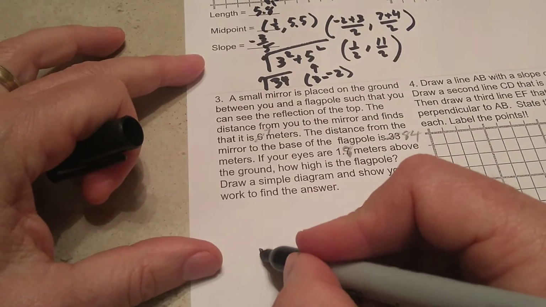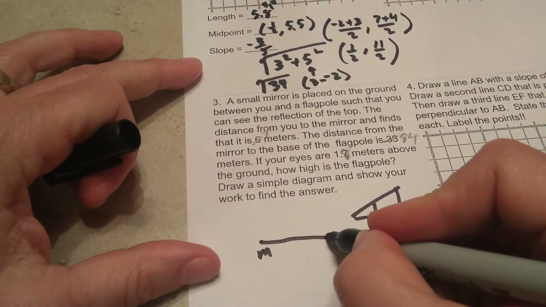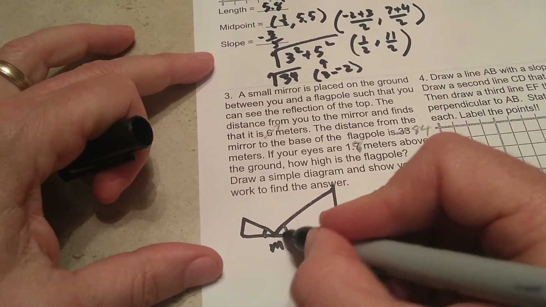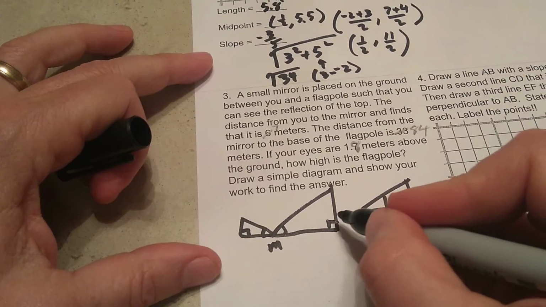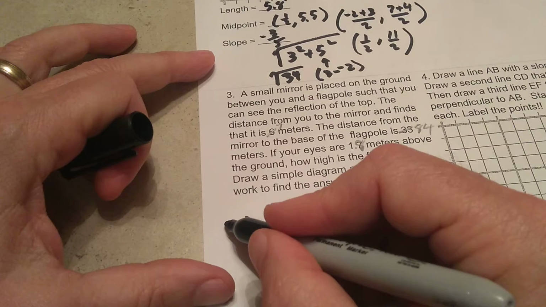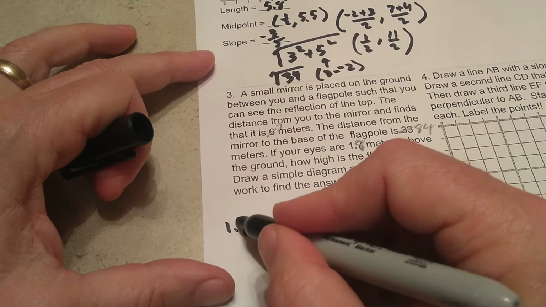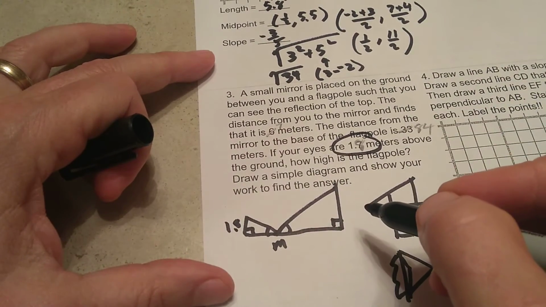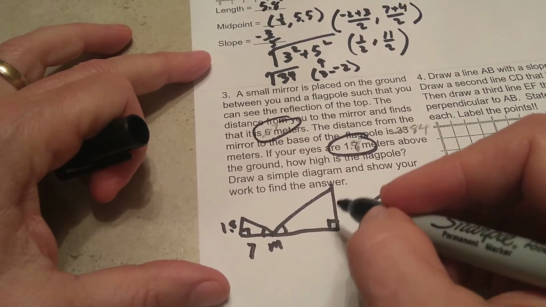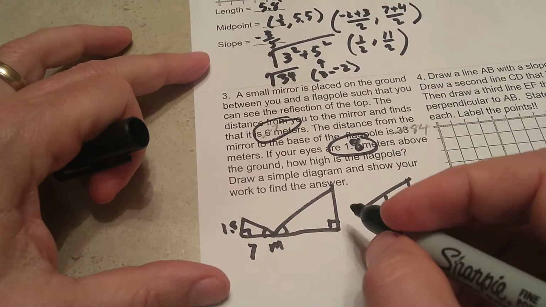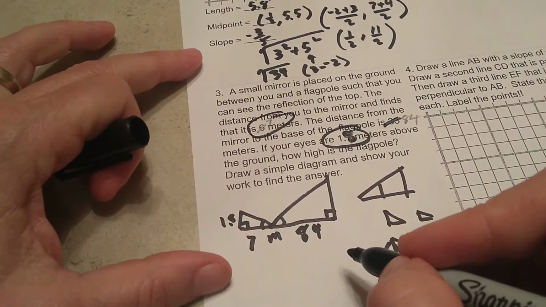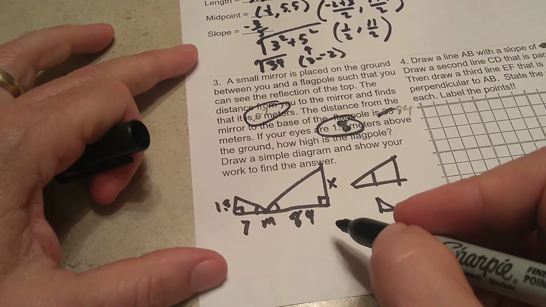But this is a mirror problem, so there's a mirror in the middle. And so we have kind of probably a larger triangle out here and a smaller one out here. And this angle of reflection is the same, and both these things are at right angles. So by AA, they have to be similar. You are standing over here, and your eyes are 1.8 over the ground. The mirror is, I changed that number to 7. It was 1.8. It was 1.7 in the thing I think I gave you in class today. And then I changed that 33 to an 84. So, and then I'm looking for X.